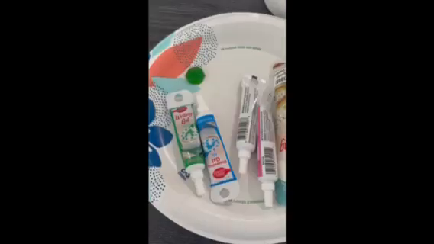Next is my open-ended prompt. What do you think will happen when our different ingredients mix together? How is that like different families sharing their special celebrations? Next, I'm going to move forward with mixing and measuring the ingredients.